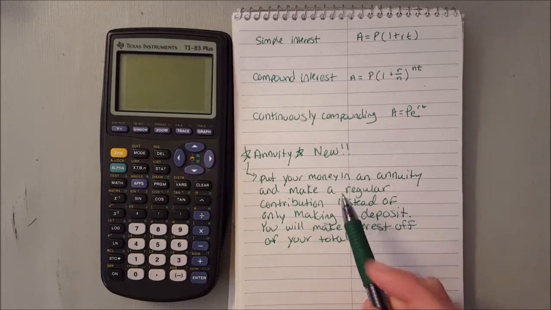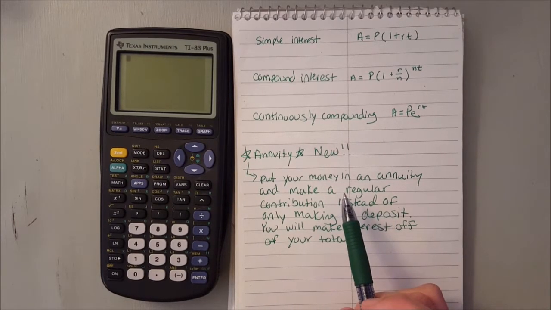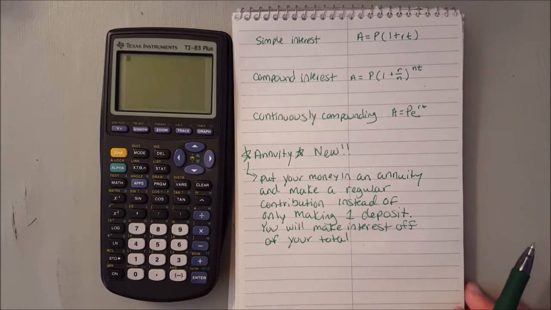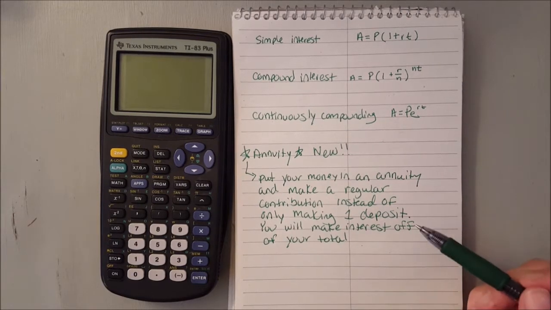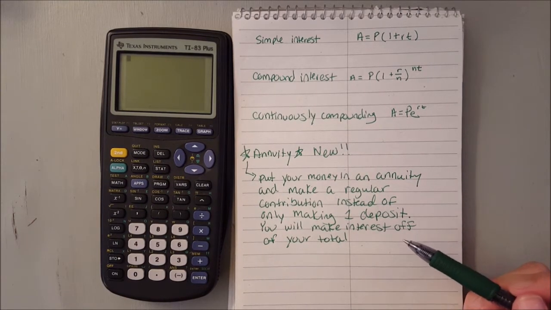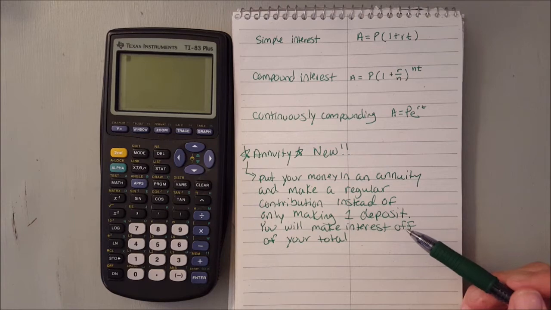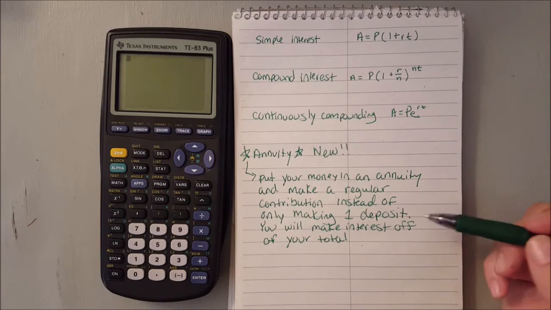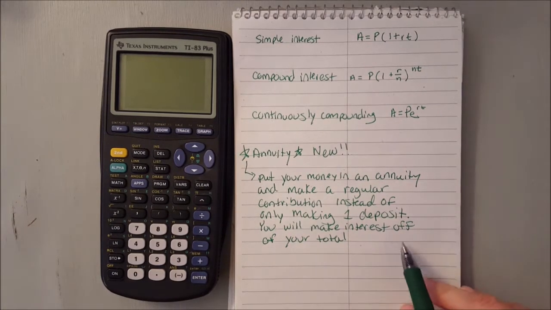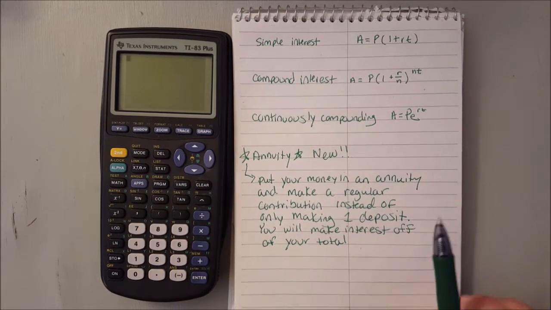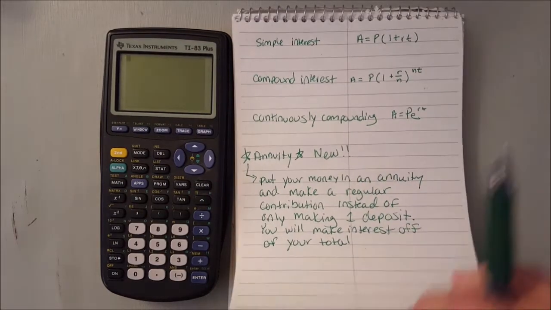All right, so what we're going to be doing now is annuity investments. This is the new stuff. This is a little different because you imagine you're going to put your money in an annuity account and you'll make a regular contribution instead of making just one deposit. So for example, maybe you want to deposit $100 a month. Then you're continuing to increase the value in your account, and you'll make interest off the total value. So it's a little bit more complicated formula for that one.